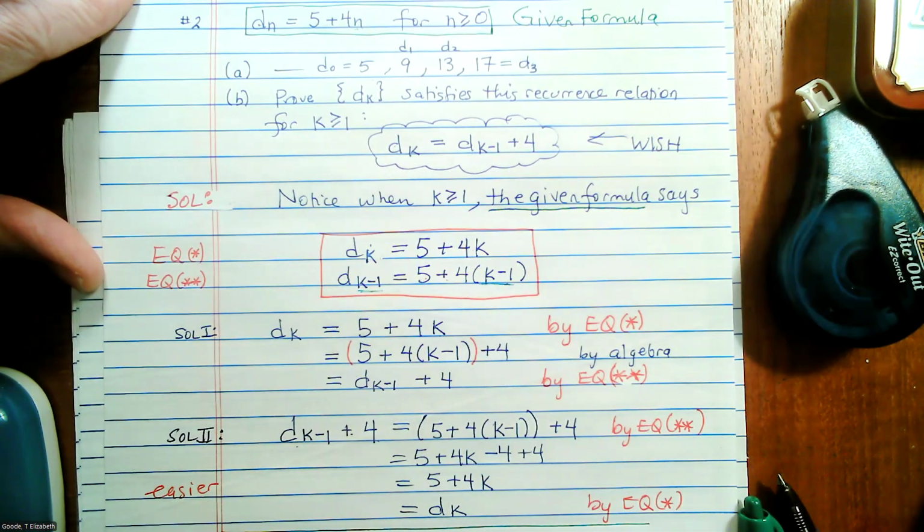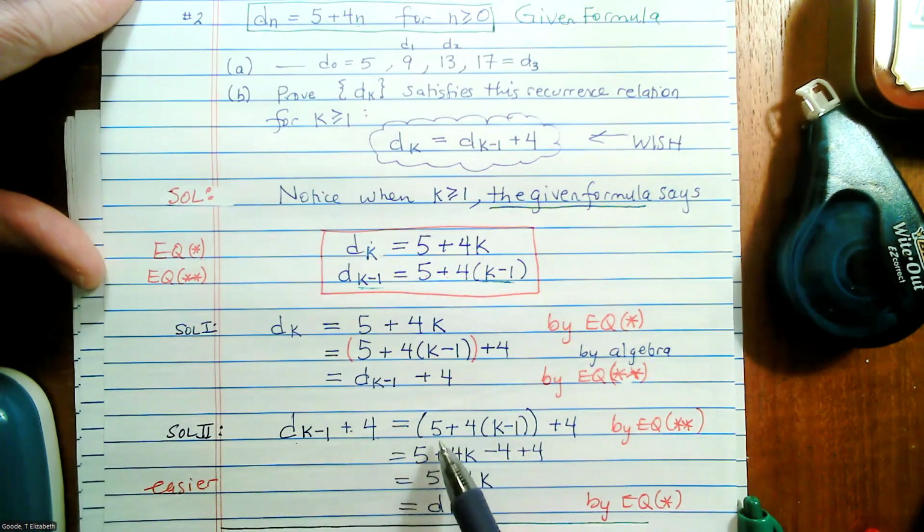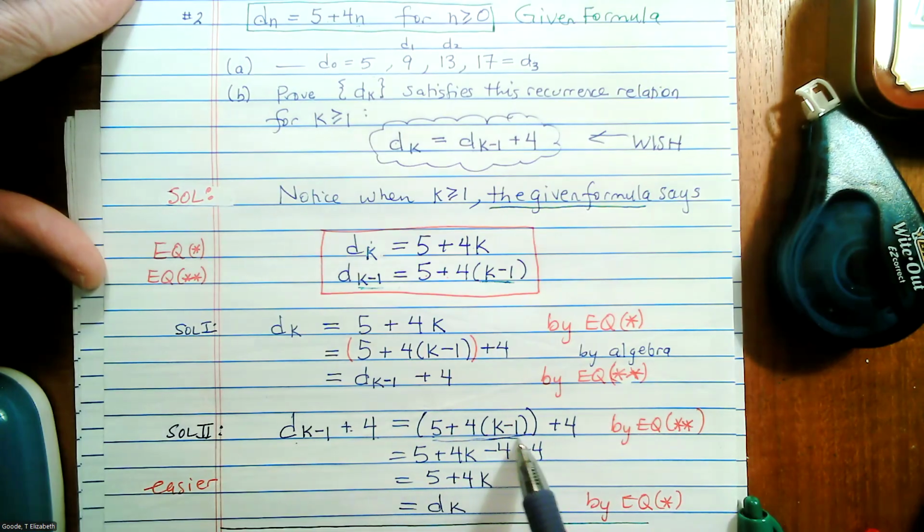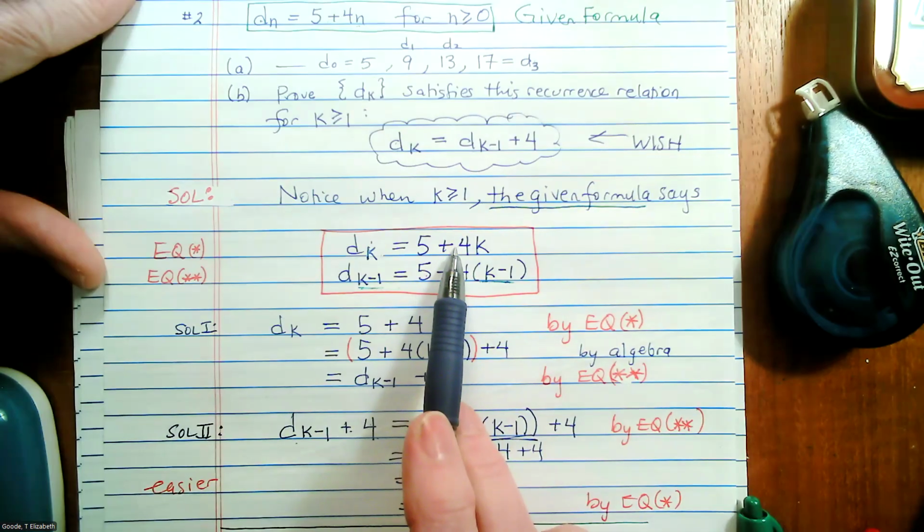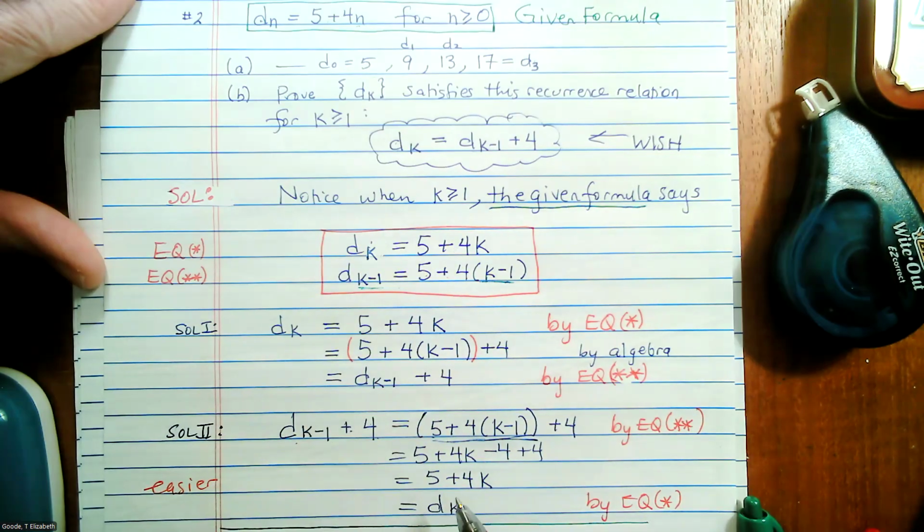Does that make sense, Elise? We plug in for d sub k minus 1. That's what it looks like right here. And then, of course, there's a plus 4 there. And then we just go ahead and see what that looks like. Oh, the minus 4 and the plus 4 go away. And this really turns into 5 plus 4k. But that is what the formula tells us d sub k looks like.